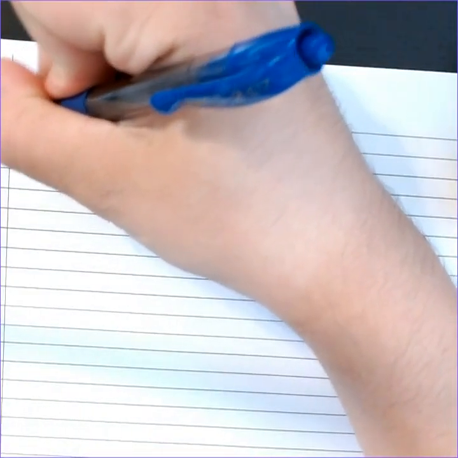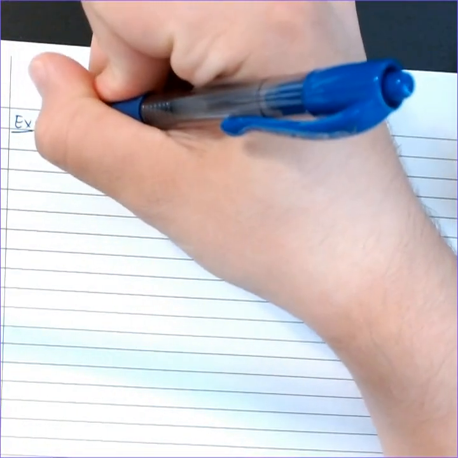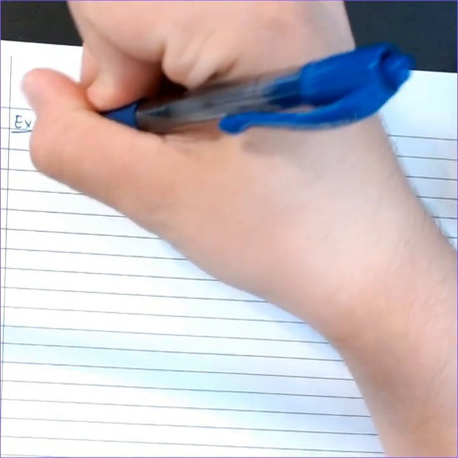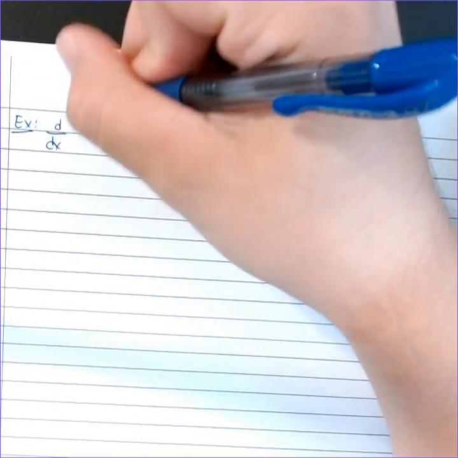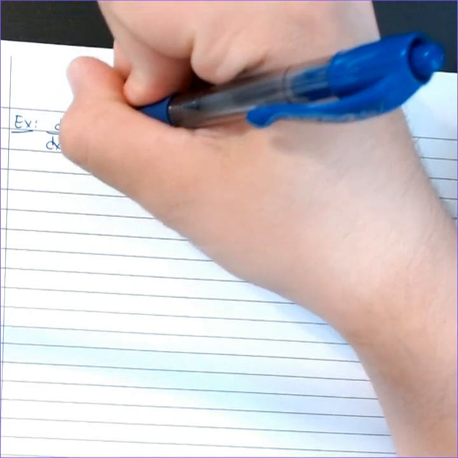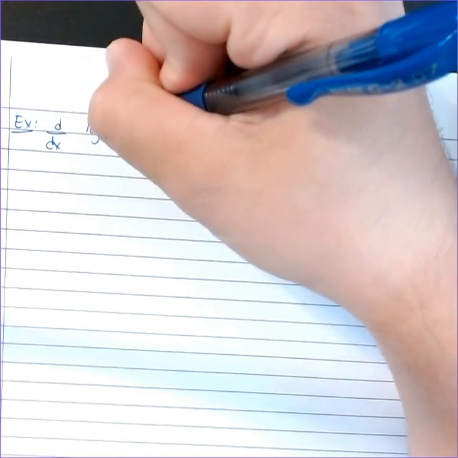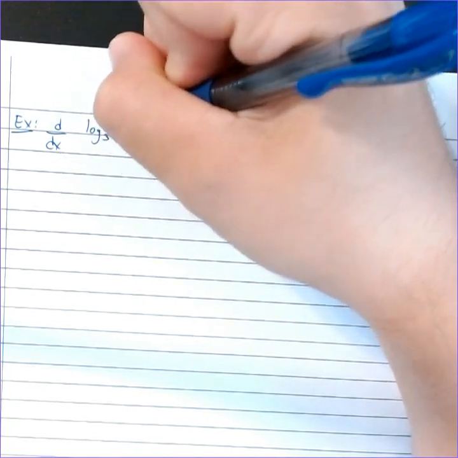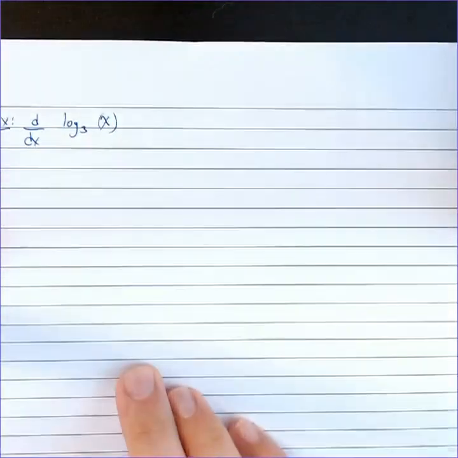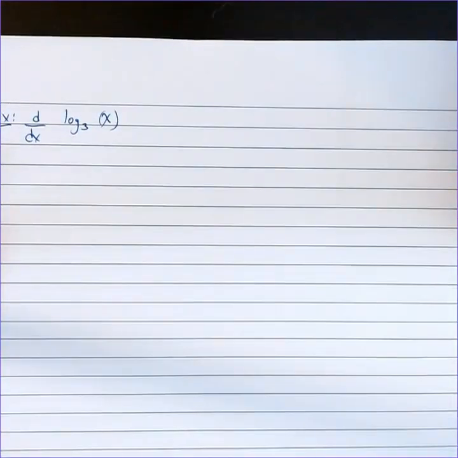So as a couple of quick examples of this, let's go ahead and find the derivative of a few functions. So let's say d dx of, I don't know, let's say log base 3 of x. Let's start off simply. Just a simple argument of x.